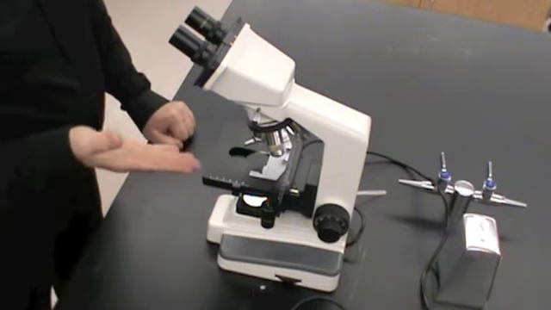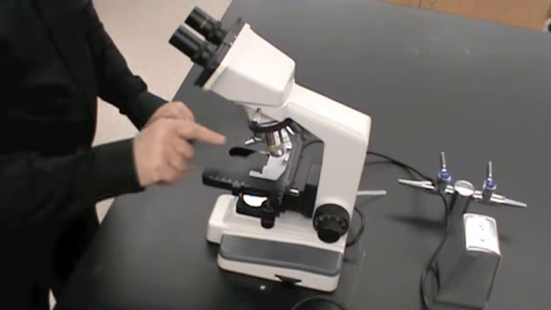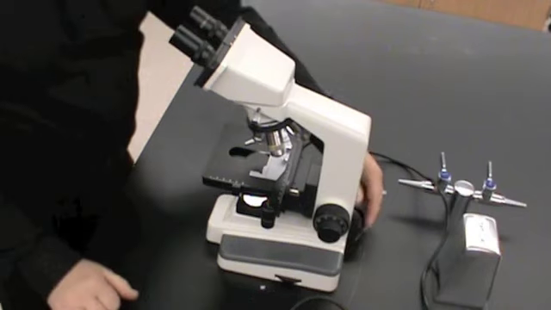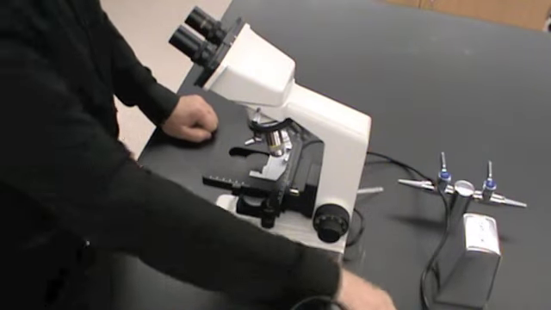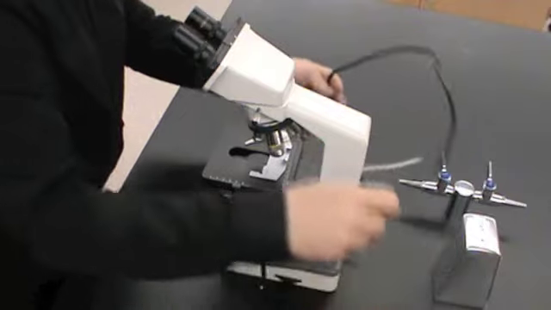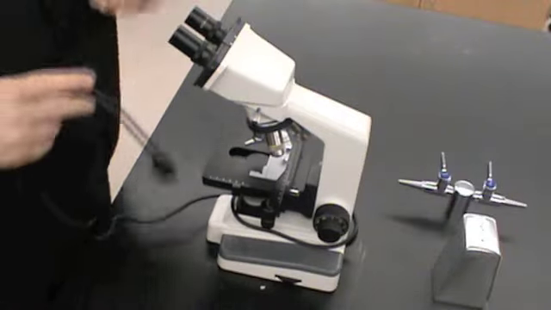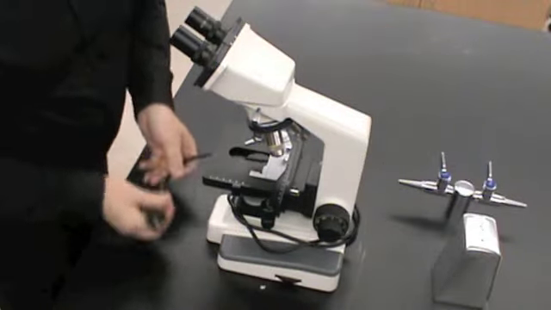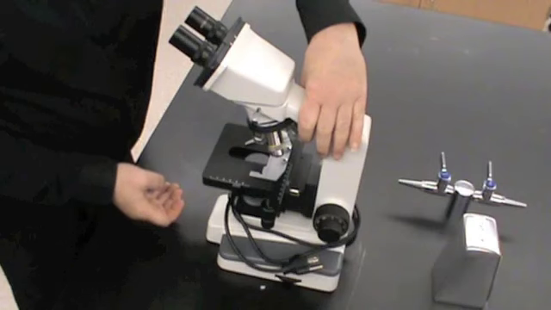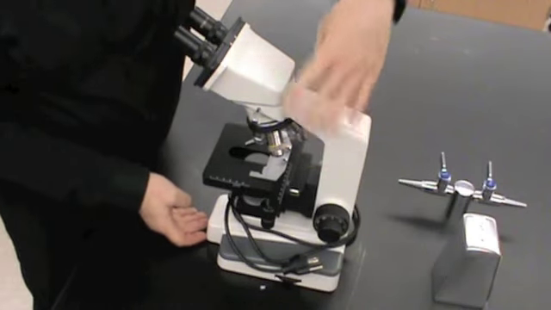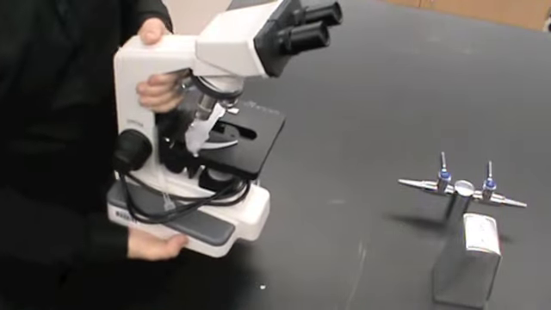Now that our stage is in the lowest position, our objectives are on the lowest power, we're ready to turn off the microscope. And now we can unplug it and wrap it up. And once again, when we transport the microscope back to its holding cubby, we want to use the arm and the base and keep the microscope in an upright position.